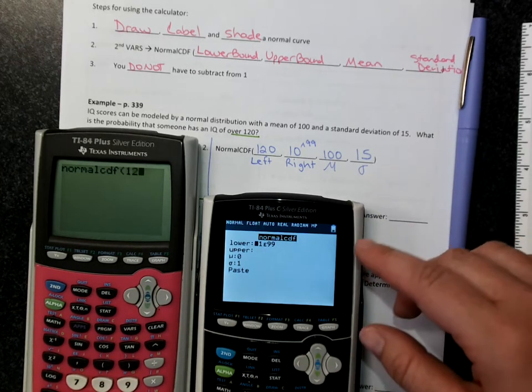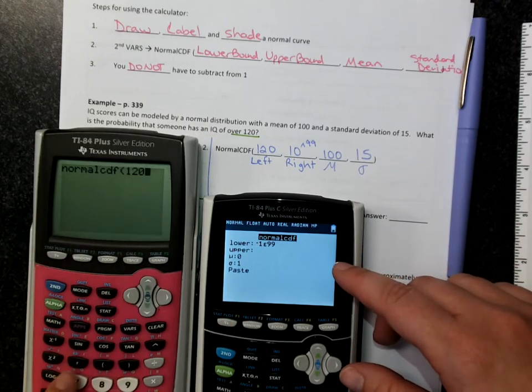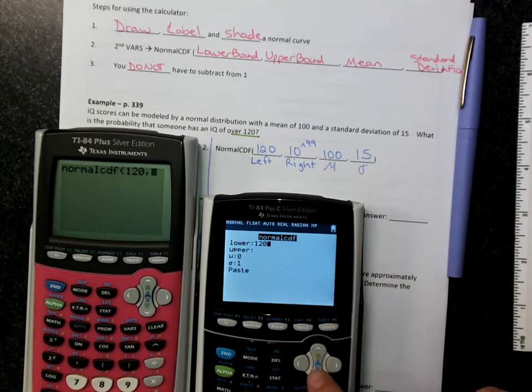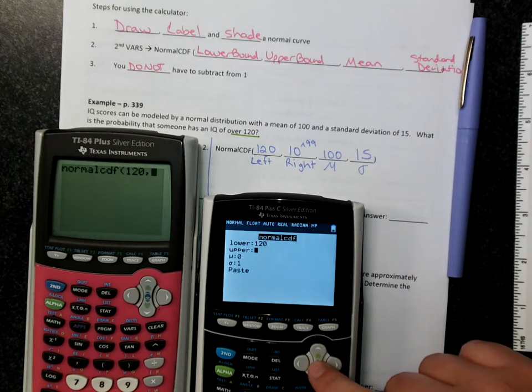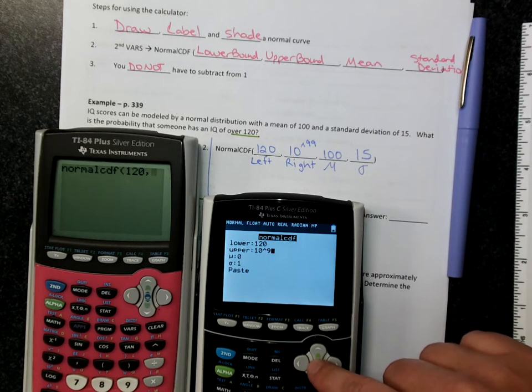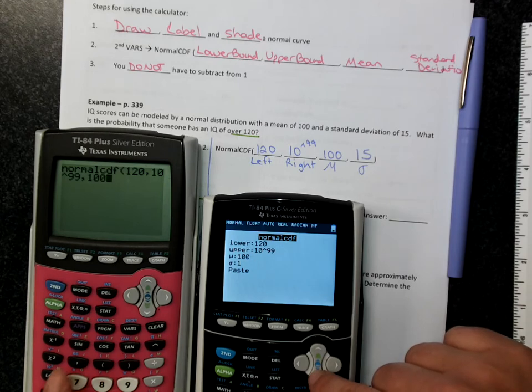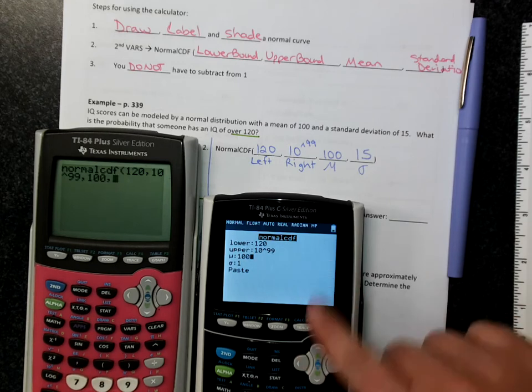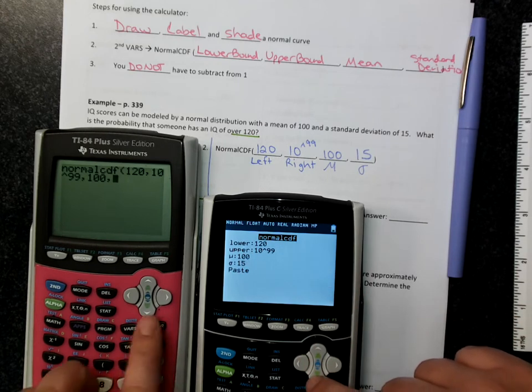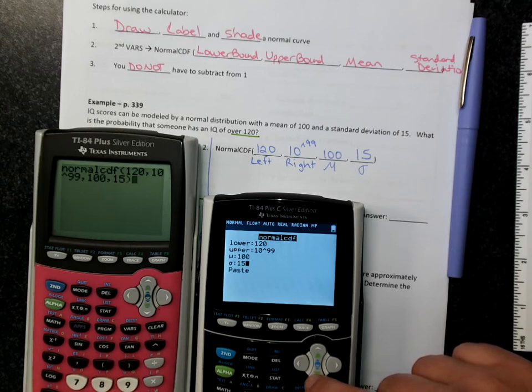So our left is 120. Older calculator, you put a comma. Newer calculator, go down. Upper is infinity, 10 to the 99th power, comma, or down. Our mean is 100. And our standard deviation is 15. Close parentheses or choose paste.